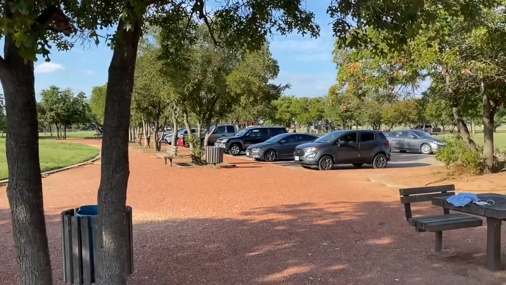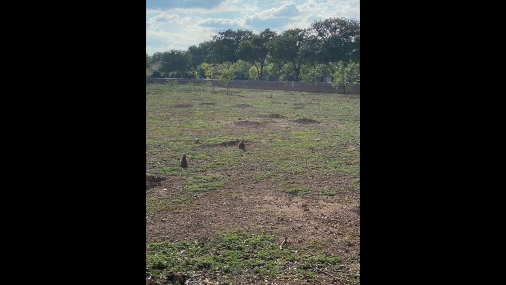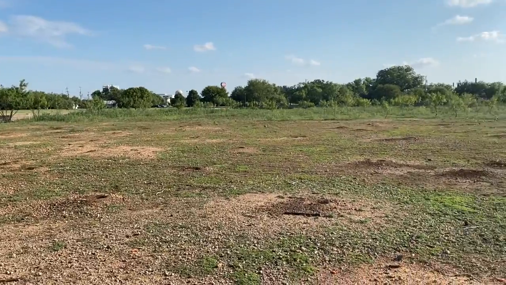So I went to Redbud Park, which is on South Side. It's kind of by South 21st. They have a playground and a couple other items, but they also have a prairie dog park. And for this project, I tried to specifically look at that park individually.